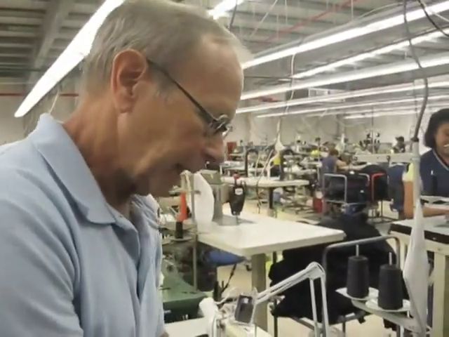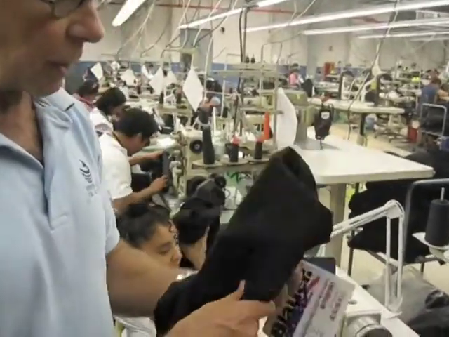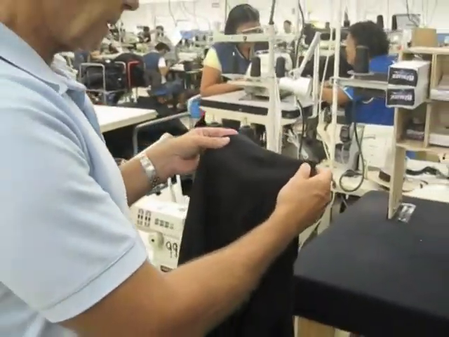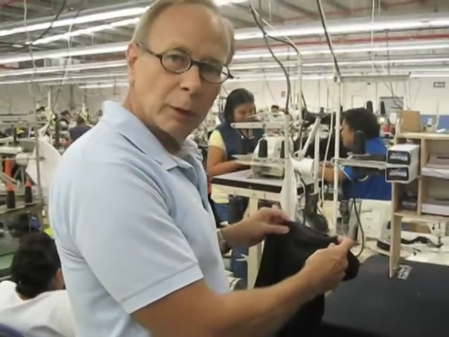Okay, what Amy is working on is also within the knit line, but it's a special type of knit. These happen to be turtlenecks. But the knit is different from the knit we were looking at earlier.